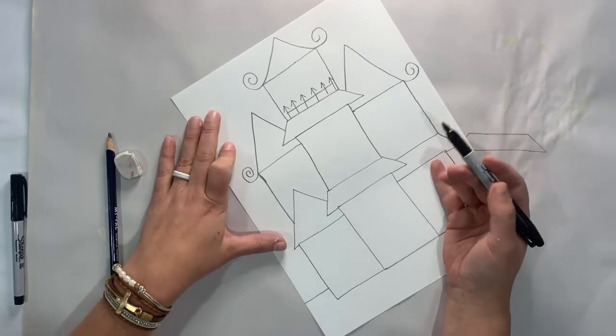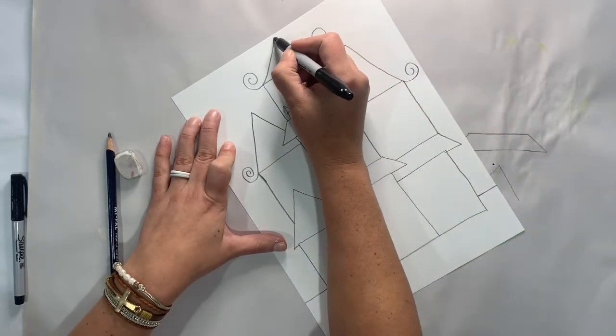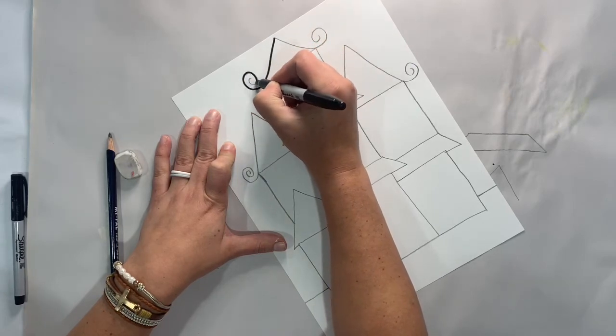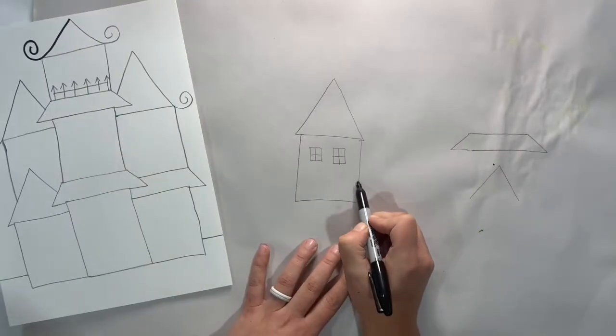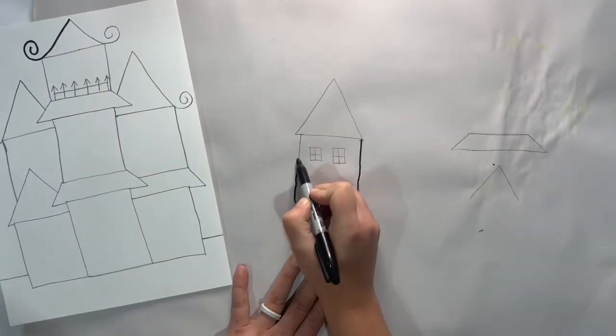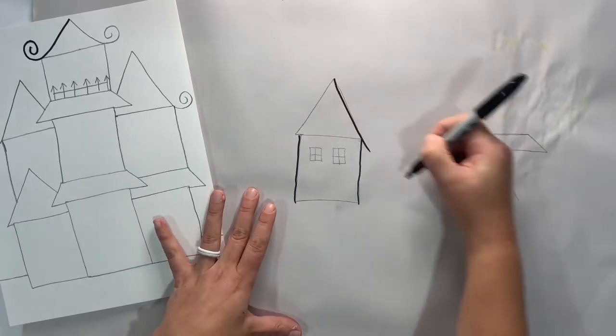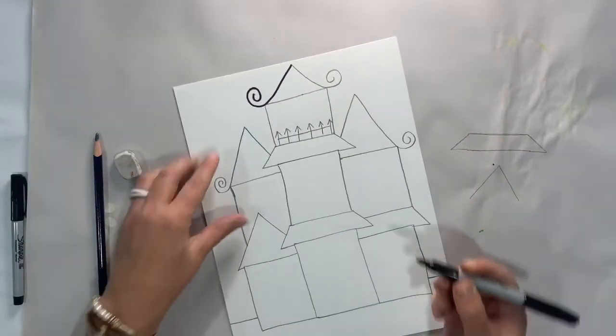If you've never used a Sharpie before, you want to start at the top and pull down towards you. Sometimes people do the opposite and they'll start at the bottom and push up, and that makes it a little harder to have control over it. But if you start at the top and pull down, it gives you a little bit more of a smooth, swooping line.